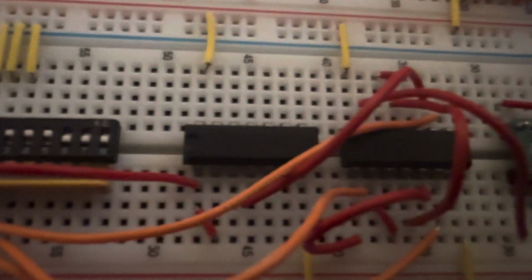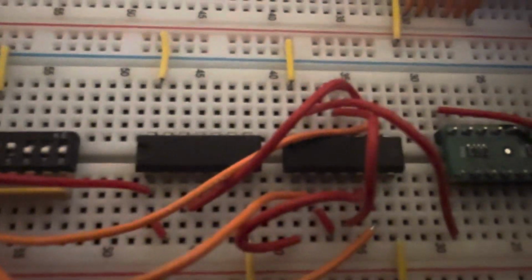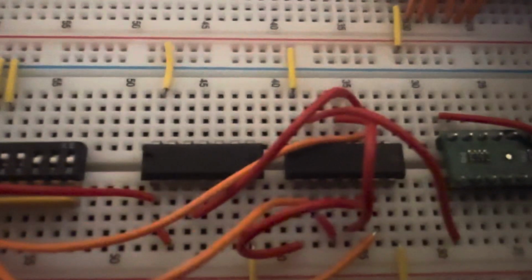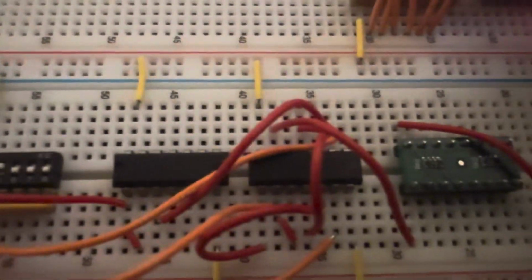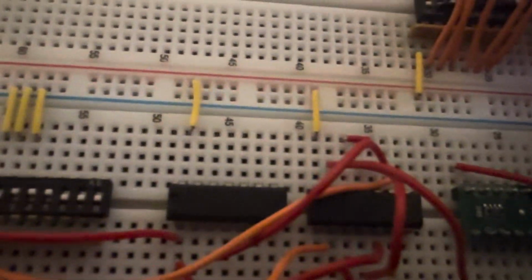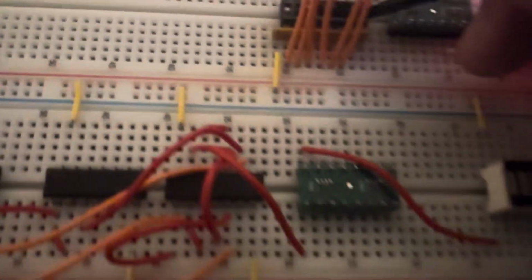The rest of the inputs are all active low, or most of them are. D2 is actually active high. It goes from D3 to D2 to D1 to D0, and each of these corresponds with a binary code represented by the two switches.